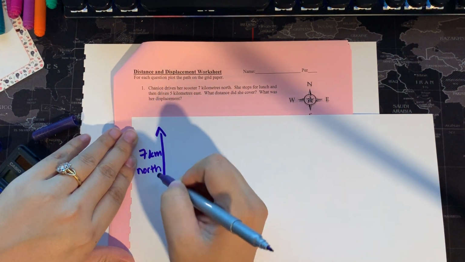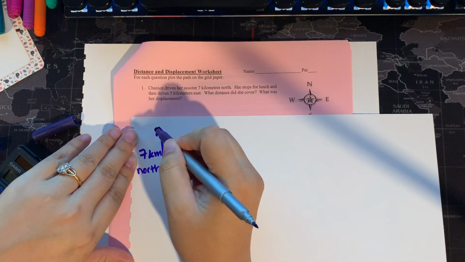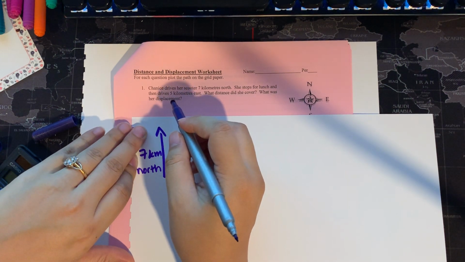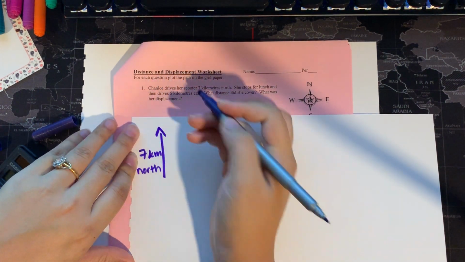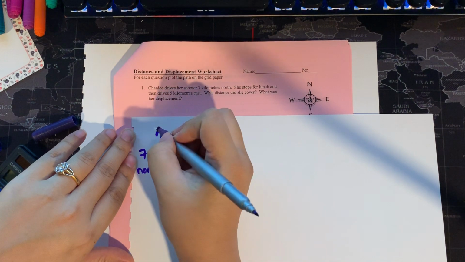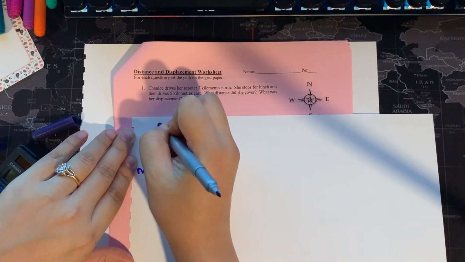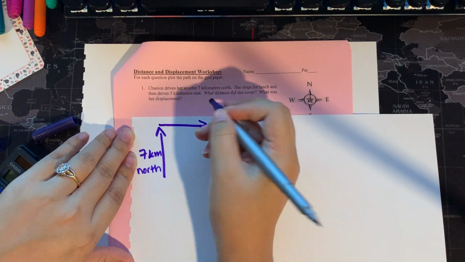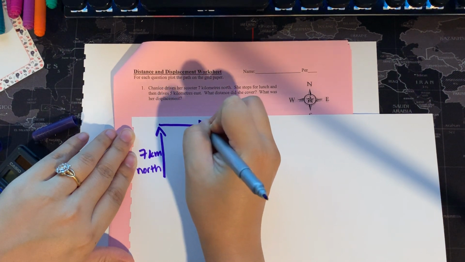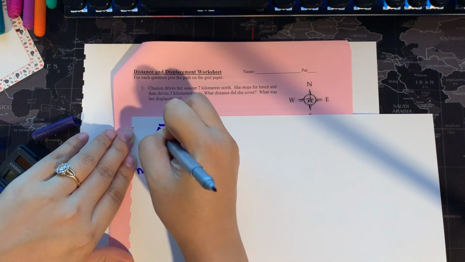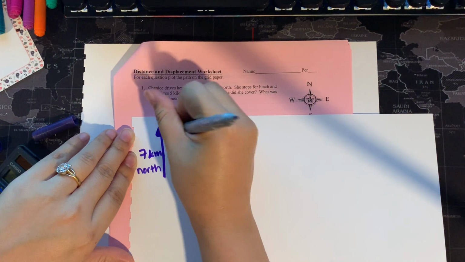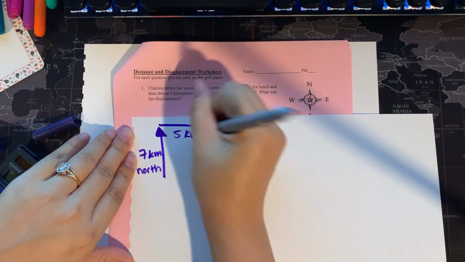So she went up 7, okay, and then she's gonna drive 5 kilometers east. So from where you stop drawing your first point, you're gonna continue your second one, okay? Label it. She drove 5 kilometers east.